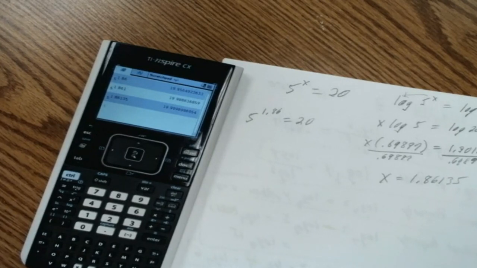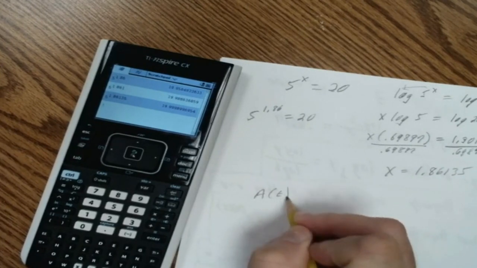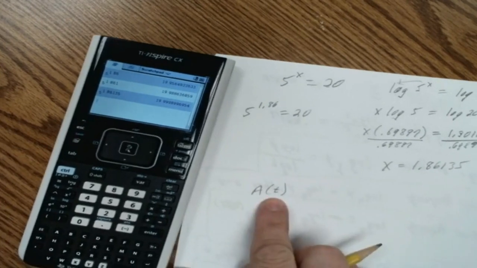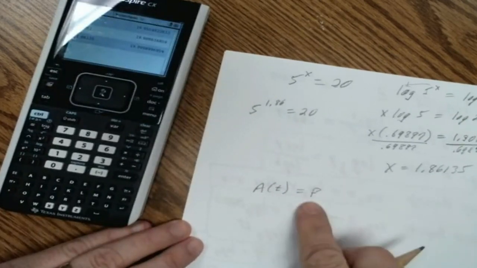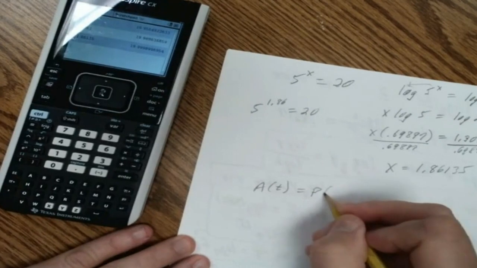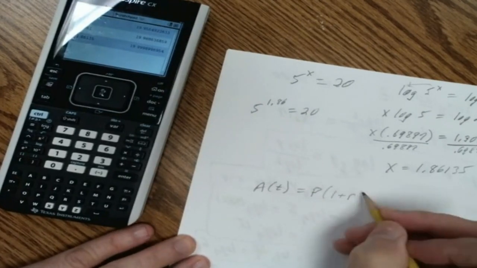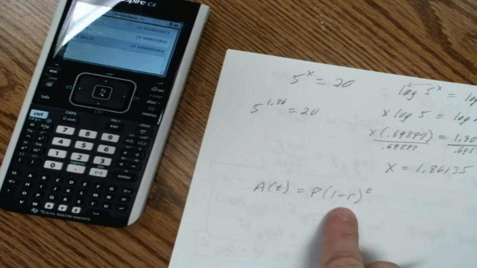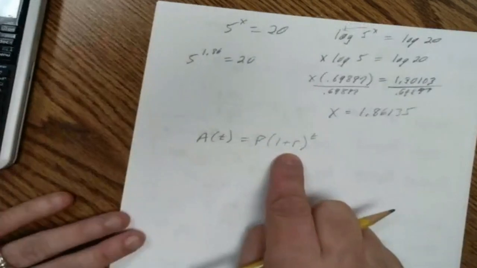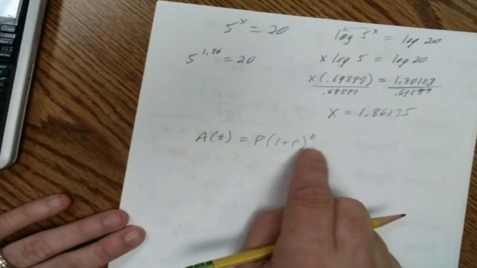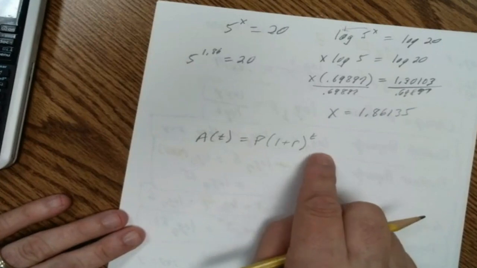So they use the amount for time t is equal to P, which is your starting principal, the starting amount you have, times (1 plus r) to the t. r is your rate, right? The rate of interest that you're getting in your savings account, or the rate of interest you're paying on your loan, or whatever it is, and t is the time. So you can modify this for growth or decay.